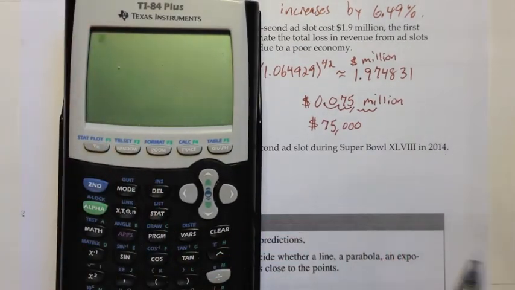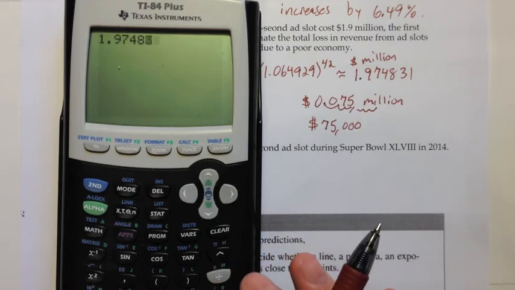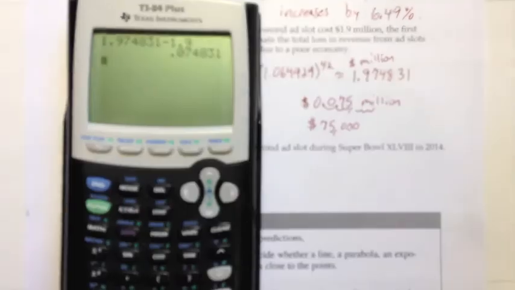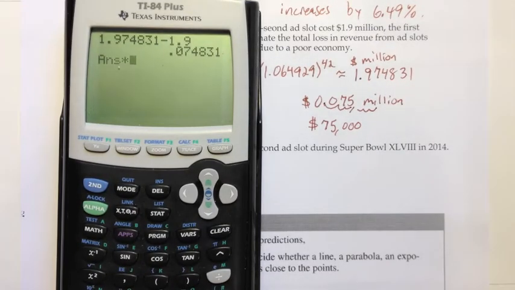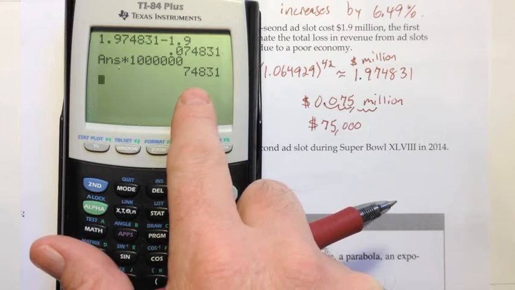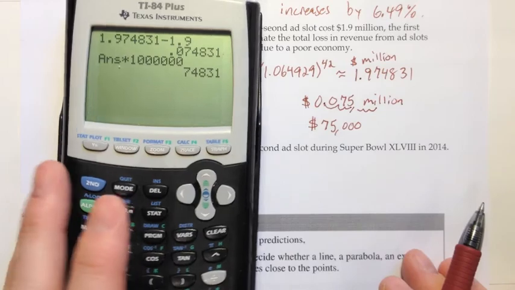So I'm just showing you those steps again. If we do the 1.974831, we subtract the 1.9, that shows us the difference, and that was in millions, so times 1, 2, 3, 1, 2, 3, so 6 zeros for a million, and then we get $74,831, or if I round it off, $75,000.